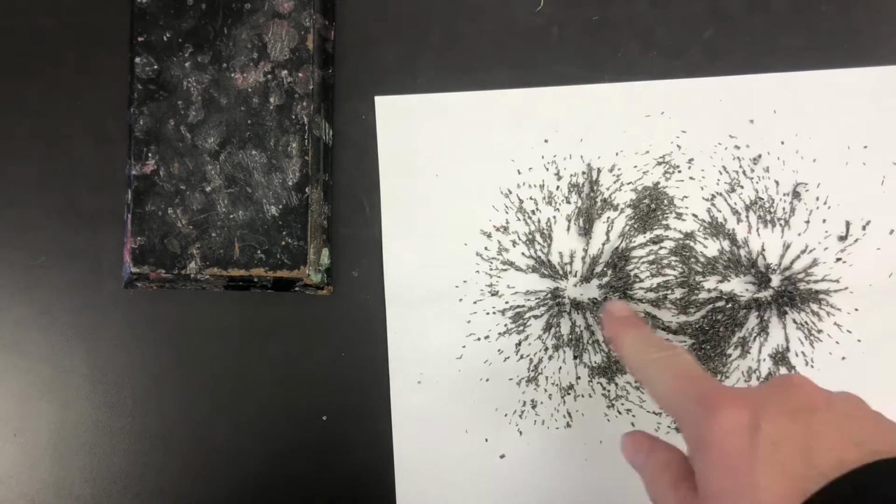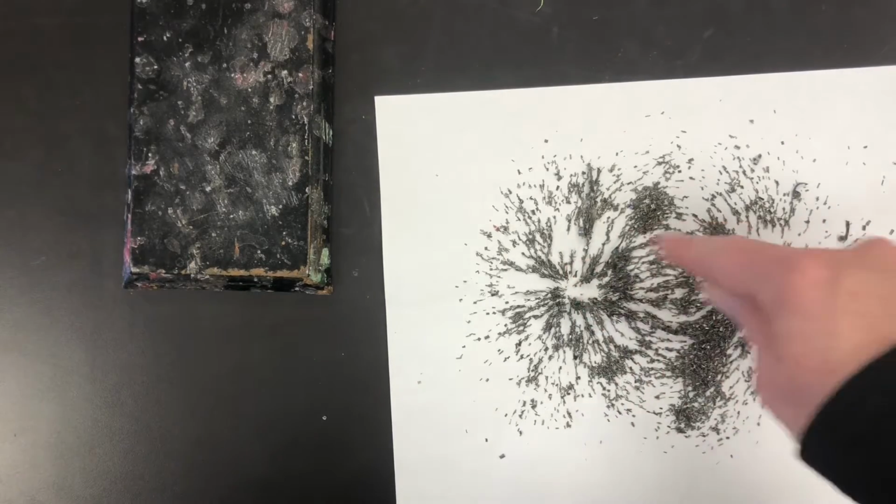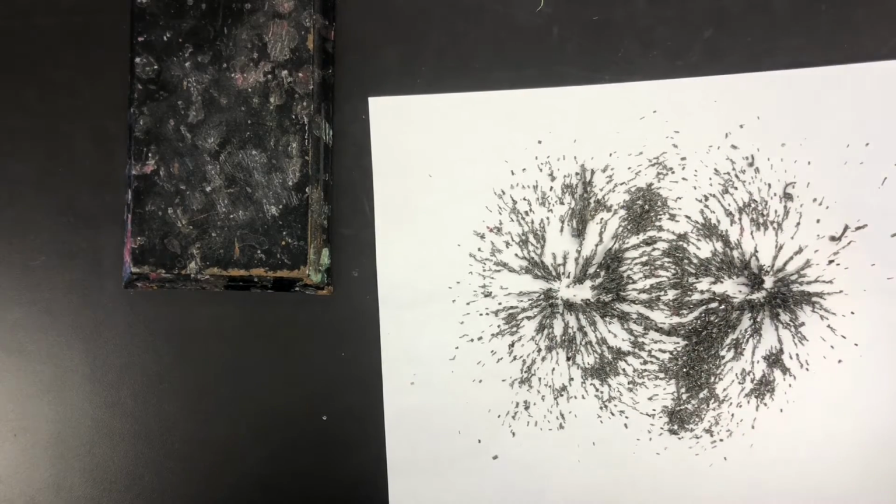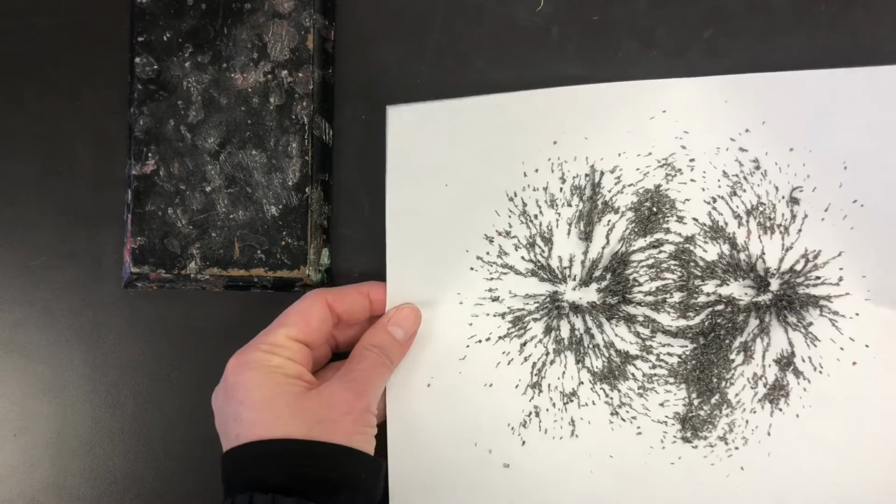Okay, and so we have that single magnet, and then we can see those filings line up with that magnetic field. So go ahead and, if you need to, pause the video, but go ahead and draw your magnetic field lines for that single permanent magnet. I'm going to lift this up so we can redo.